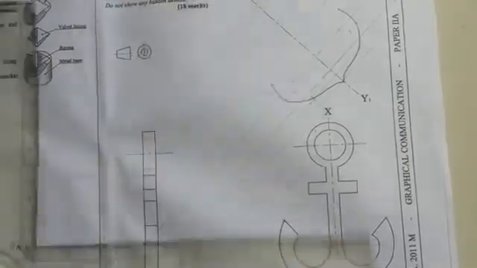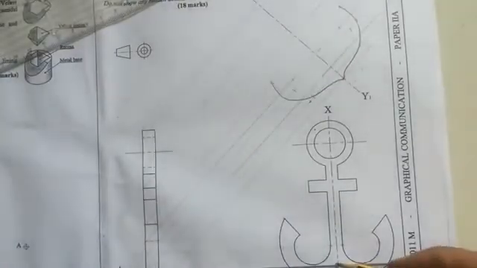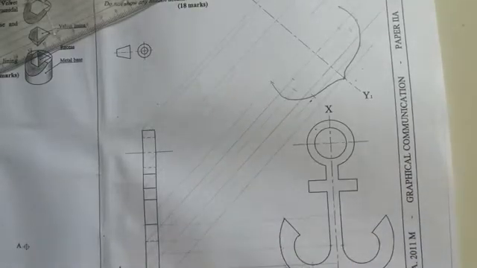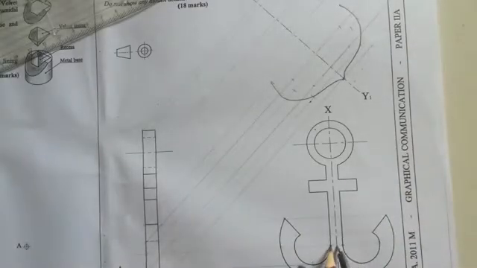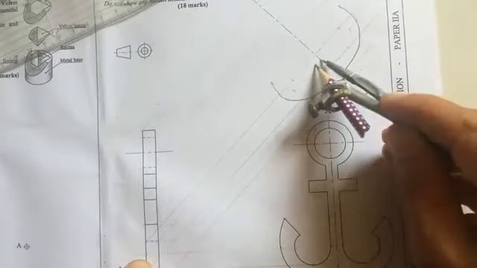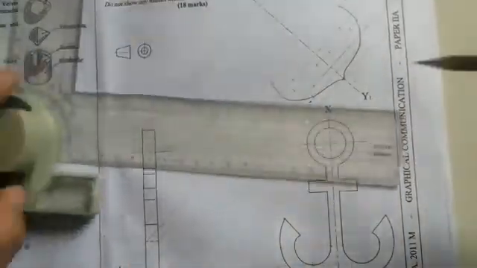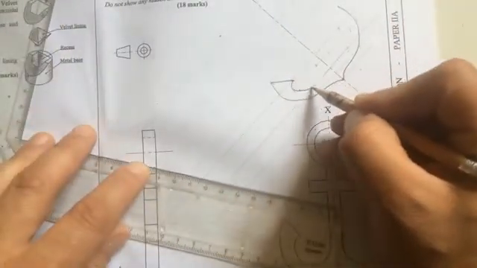I'm going to take another point here. So this point is that far away from the XY line, there and there. This is where the curve ends, which is on this line, again perpendicular. So far I've got there freehand curve.